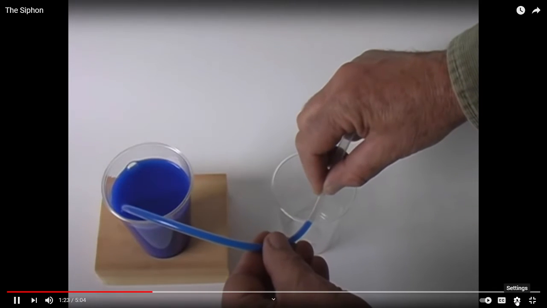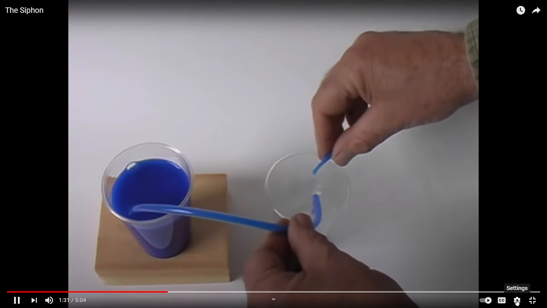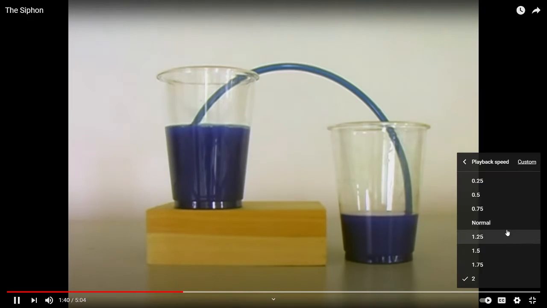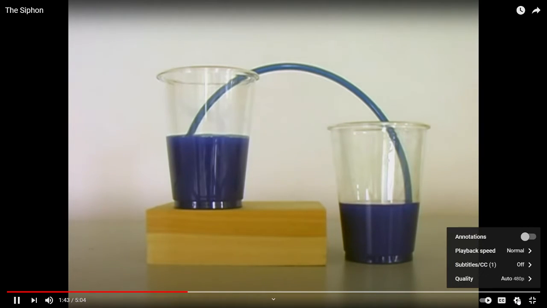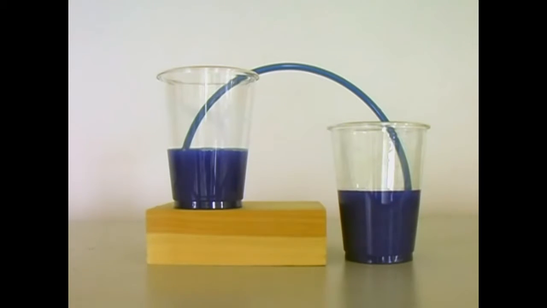To start the siphon, remove the pipette while holding the end of the tube below the level of the liquid. It is important to keep this end of the tube below the liquid level, or the liquid will run back into the upper cup. Once started, the liquid will continue to flow. One of the surprising things about this is that the liquid actually flows uphill as it exits the upper cup. This process requires both air pressure and gravity.